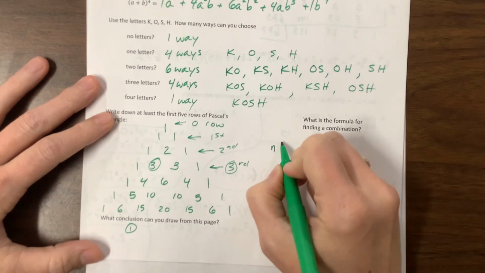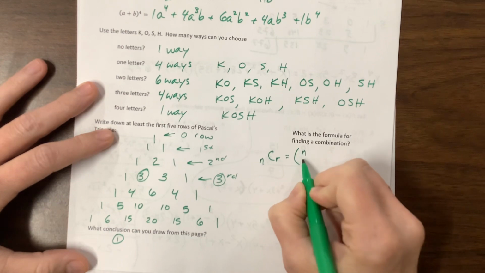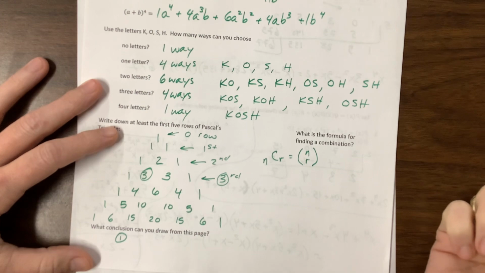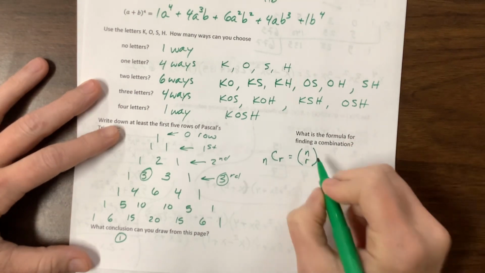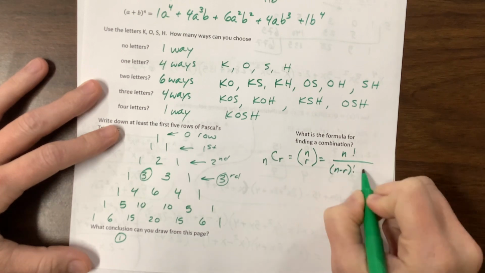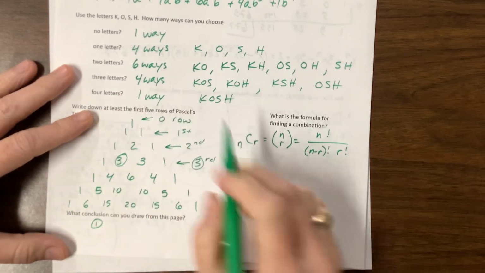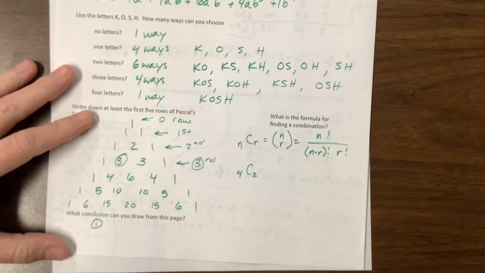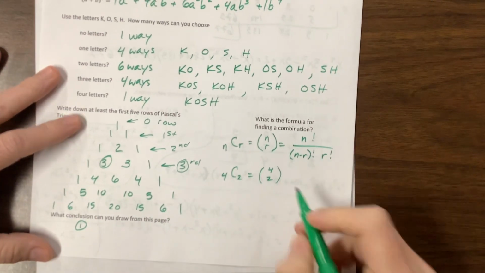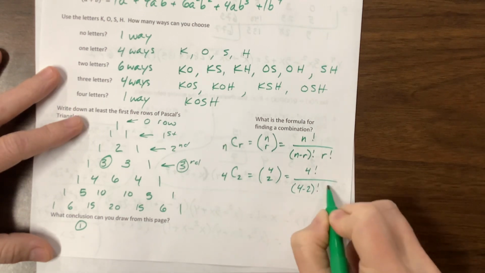One way to write the formula is nCr, and that's kind of what it looks like in your calculator. My IB kids will write it like this, where it's kind of a matrix, kind of a vector, there's no line, but it's the n value over r. And the formula is n factorial over n minus r factorial, r factorial. And so if I want to do, let's see if we can get this answer. This is saying 4 choose 2. When we do that, this would be equal to 4 factorial over 4 minus 2 factorial, 2 factorial.